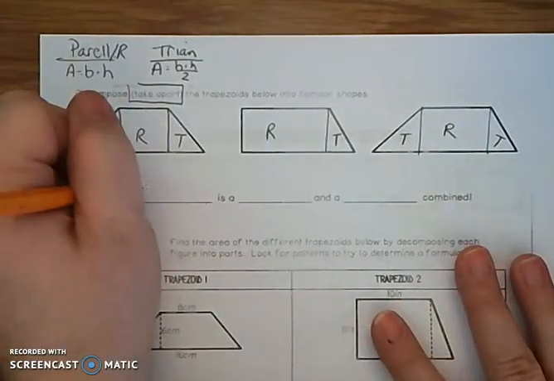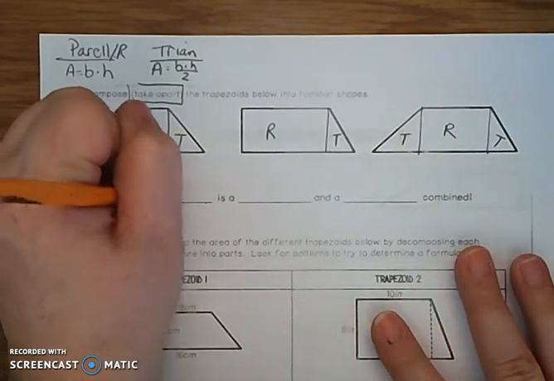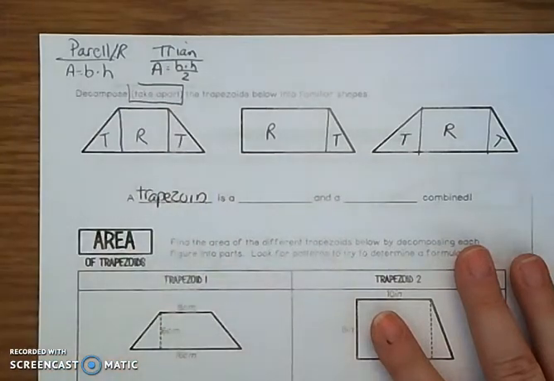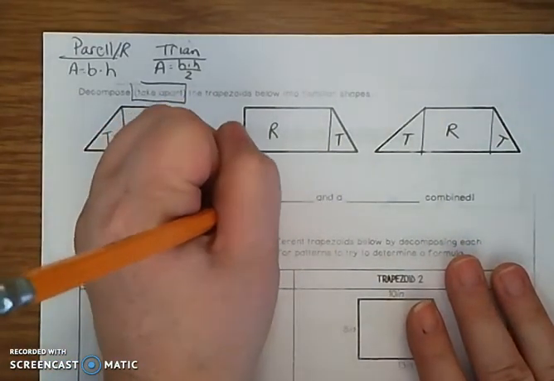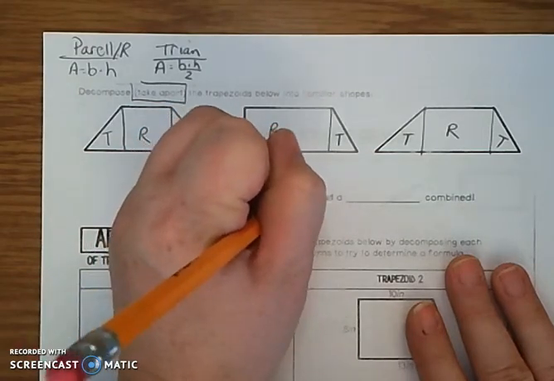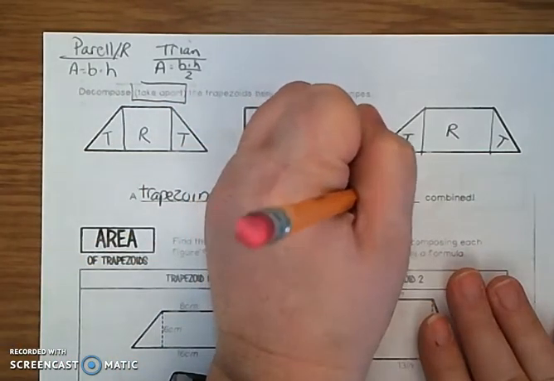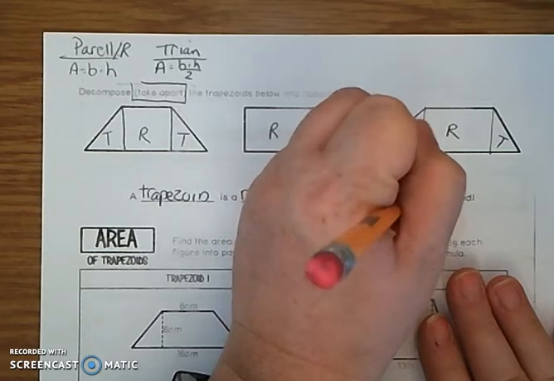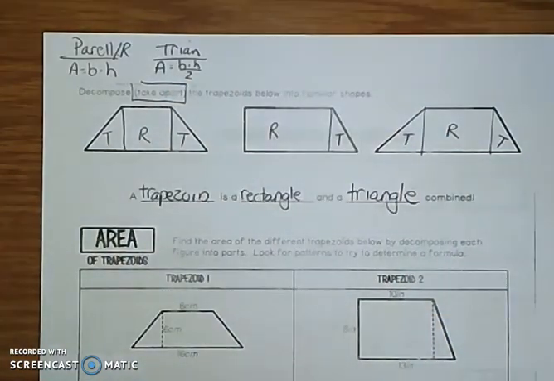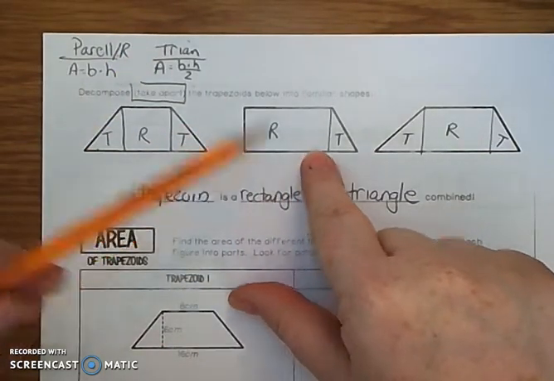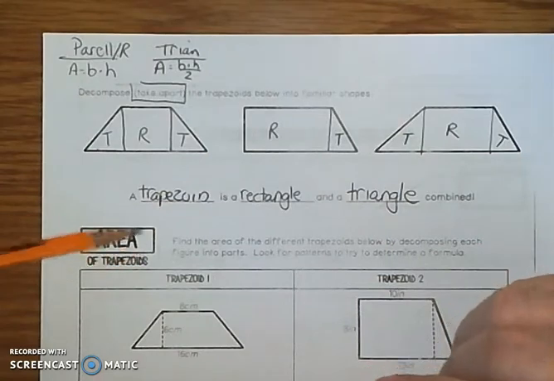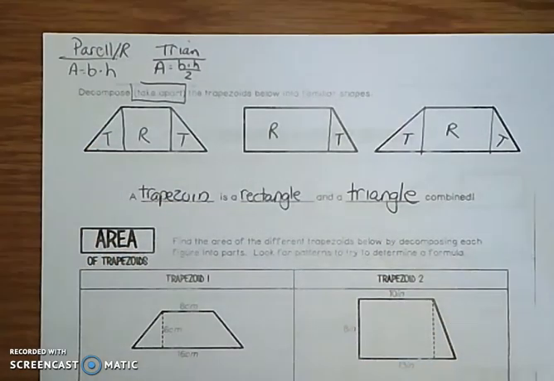So a trapezoid is made up of a rectangle and a triangle combined. So to make a trapezoid, you combine a rectangle and a triangle. Sometimes it's 2 triangles, sometimes it's 1. But when you put a rectangle and a triangle together, it makes a trapezoid.